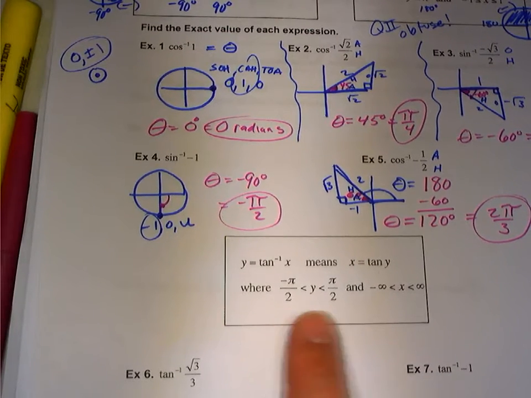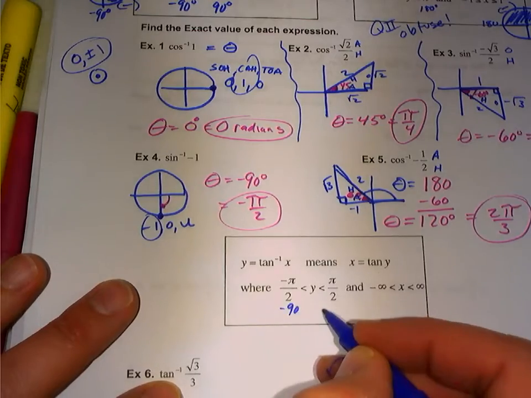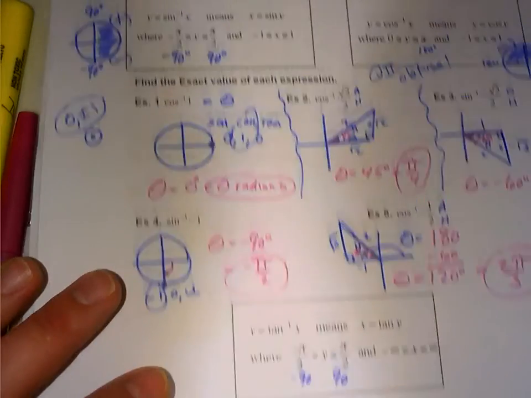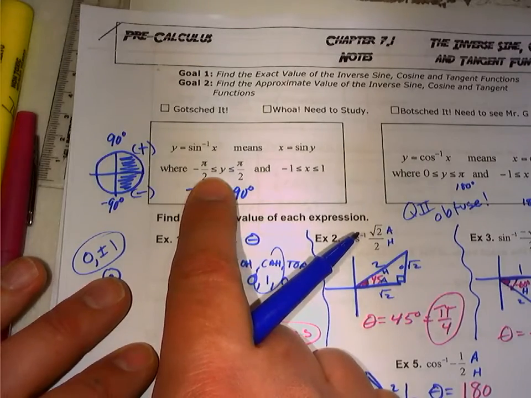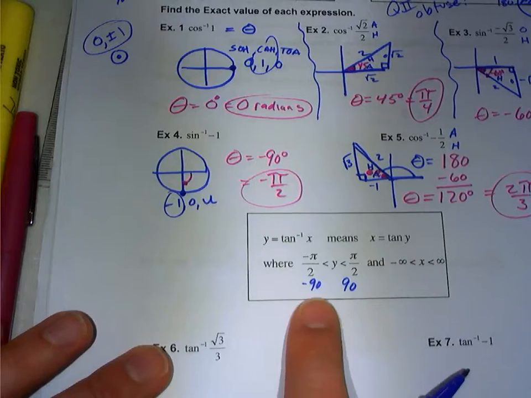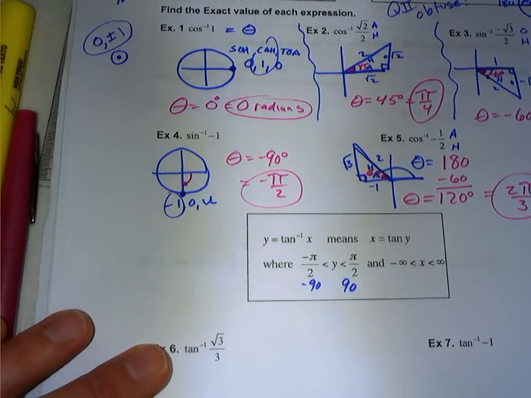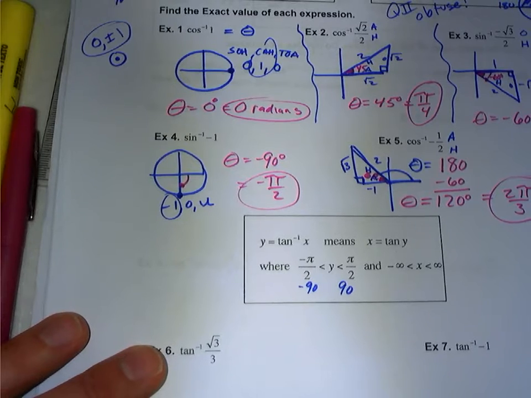Which one is it like? Is it like inverse cosine or inverse sine? This is just like inverse sine. This works from negative 90 to 90. If you look at the inequalities, though, inverse sine includes negative 90 and 90, and inverse tangent does not. It's not equal to, because the tangent of 90 and the tangent of negative 90 are undefined.